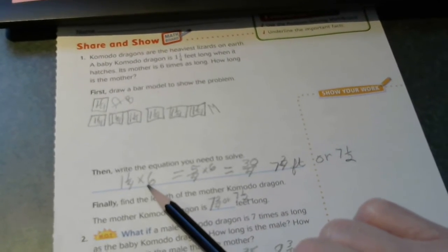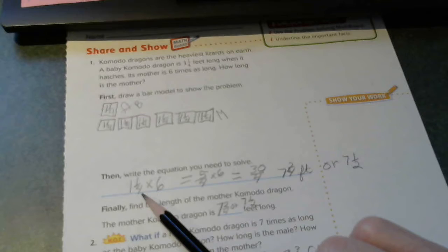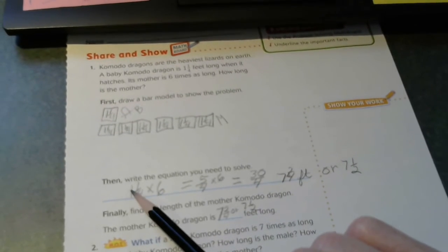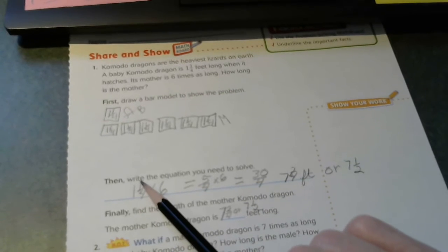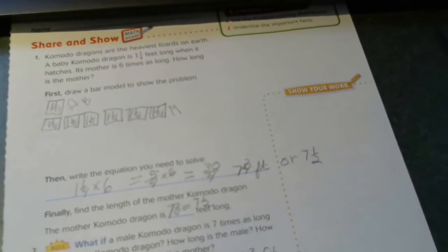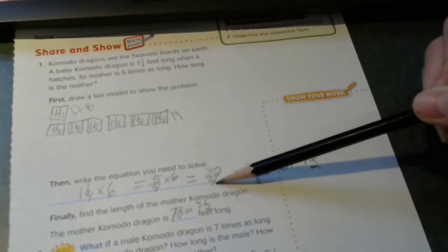After we write that, we have to turn 1 1/4 into a fraction without a whole number. 4 times 1 is 4, plus 1 is 5. So that becomes 5/4 times 6. 5 times 6 is 30 over 4.